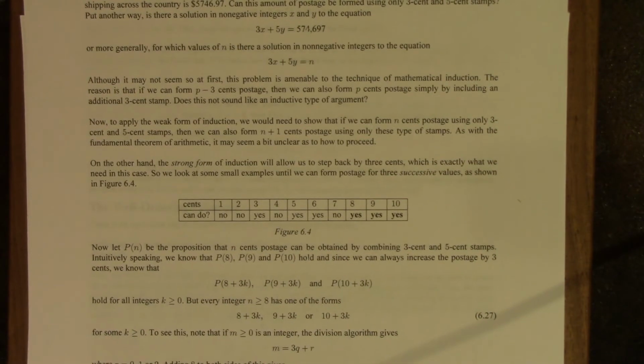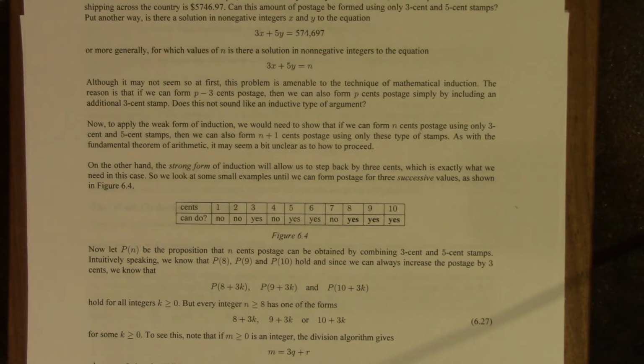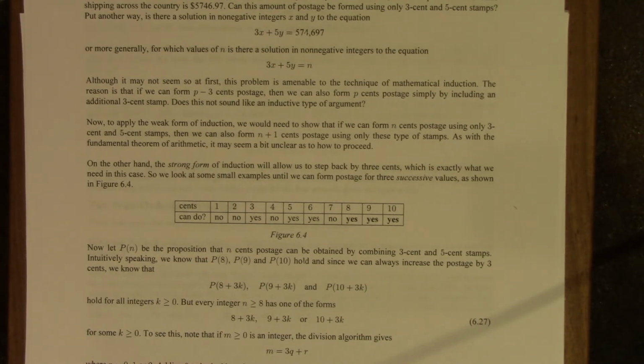Now it begins to sound a little bit like an inductive type of argument. Well, to apply the weak form of induction, we need to show that if we can form n cents of postage using only 3 and 5 cent stamps, then we can also form n plus 1 cents of postage. And that sounds a bit awkward, because obviously n and n plus 1 don't differ by any multiples of 3 or 5 or 5 minus 3, which is 2. So it might be a little unclear how to proceed. But the strong form, again, is perfect for this situation because it'll allow us to step back 3 by 3 cents rather than 1 cent.